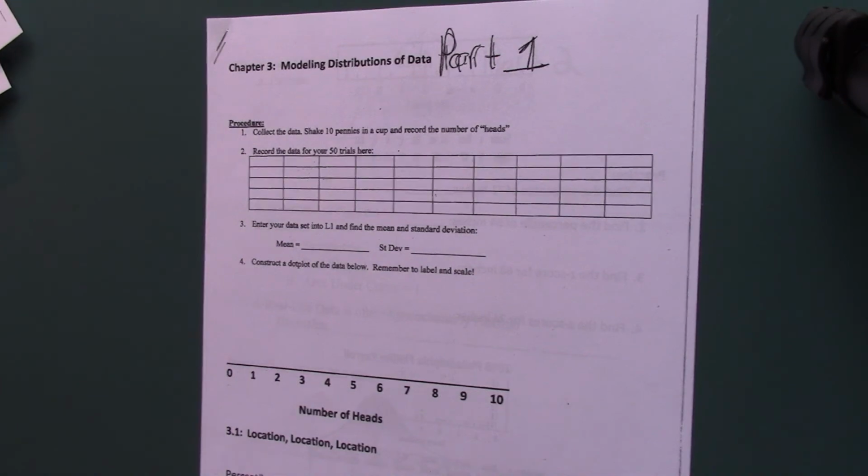I'm going to get you going on something hopefully a little fun, something that you can do as a little experiment. We're going to learn a little bit about some more of the statistics stuff that we kind of left off when we left each other.